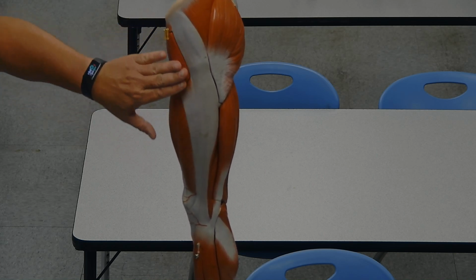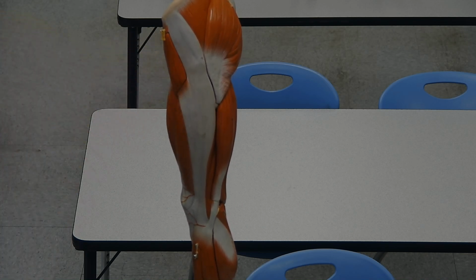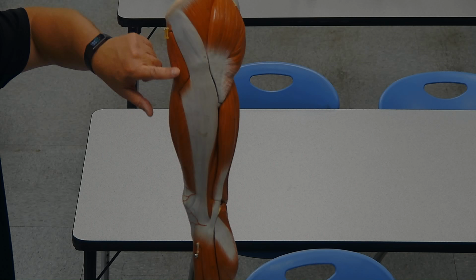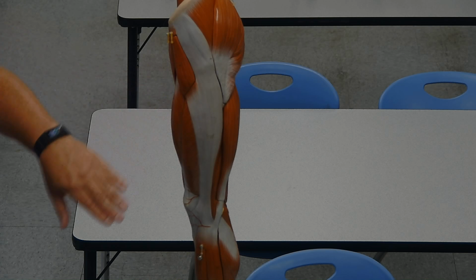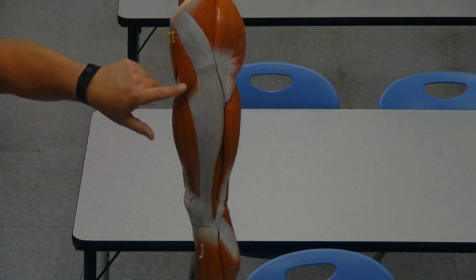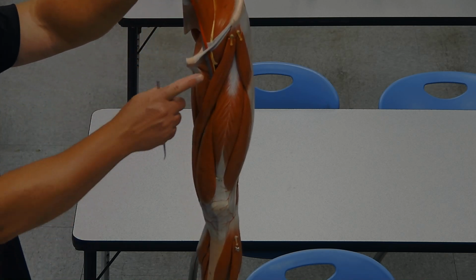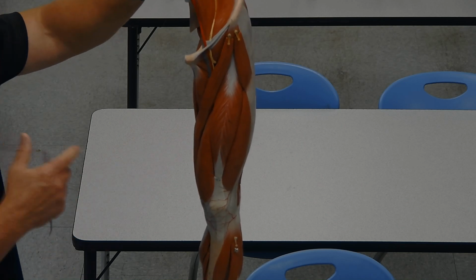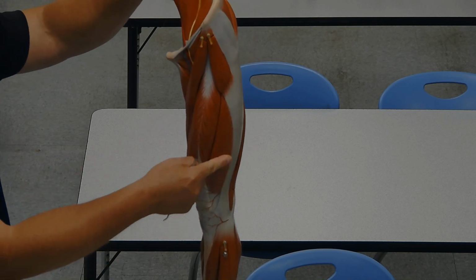The tensor fasciae latae. You know, if you were to put your hands near your hips and just kind of shift your weight side to side, you'd feel that muscle flex. Tensor fasciae latae. There's your sartorius. There's the vastus. Rectus femoris, vastus medialis, vastus lateralis.